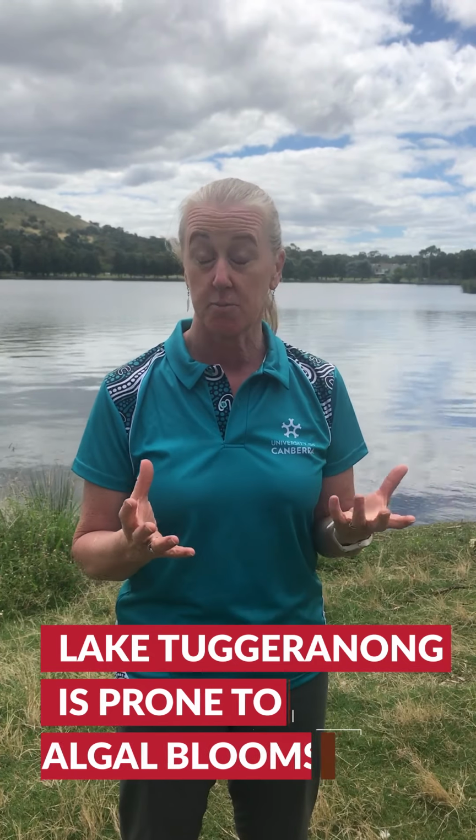Here we are at Lake Tuggeranong, one of Canberra's urban lakes that receives water from a range of streams that flow through our suburbs to the south of Canberra. Lake Tuggeranong is subject to algal blooms, which means you get high levels of cyanobacteria, which are harmful to humans and to animals growing in the lake. They can reach bloom levels and problem levels, which means that people can't swim in the lake.